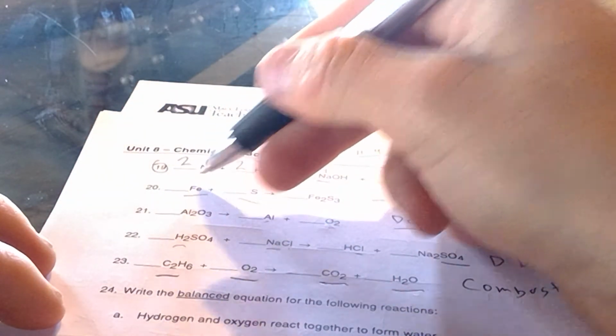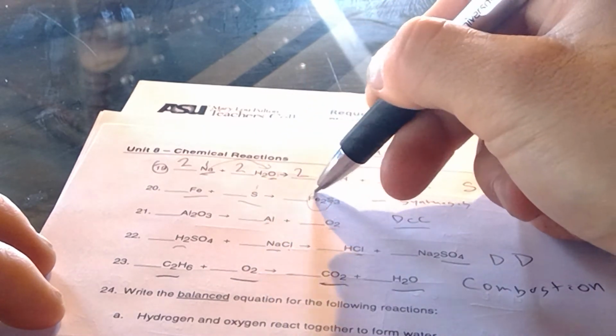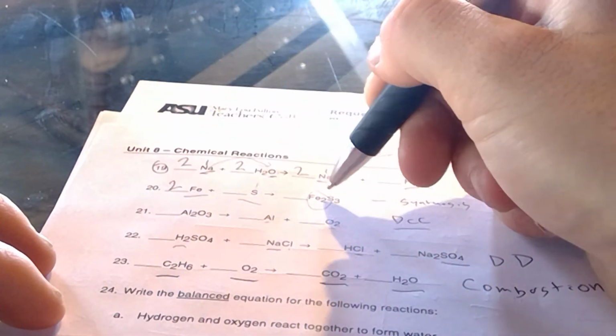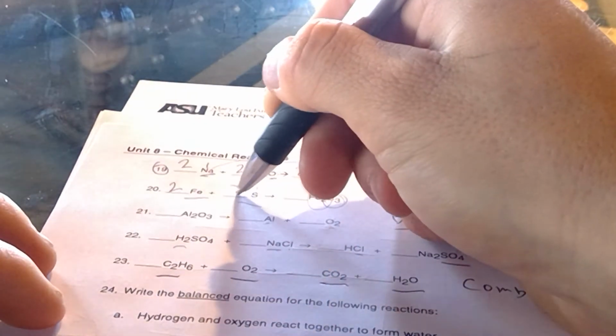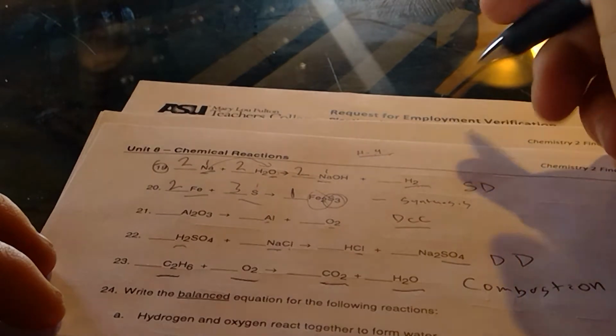I have 1 iron on this side, 1 sulfur on this side. I have 2 irons on this side, so I can just put a 2 here. I have 3 sulfurs on this side, so I can just put a 3 here. And then that's balanced, so this one I can just leave blank or put a 1 in there.